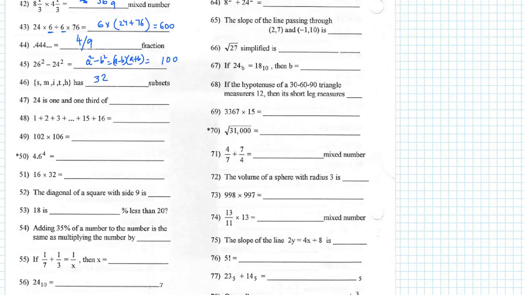Question 47. 24 is 1 and 1/3 of what number? So essentially, again, you have to do this mentally. 24 is equal to 1 1/3, which is 4/3, of what number? Let that number be x. So if you divide both sides by 4, you get 6 on this side, and x is equal to 18.